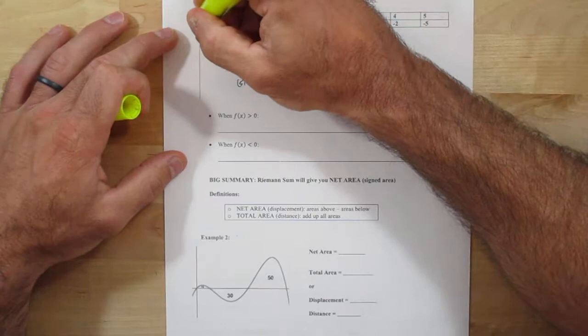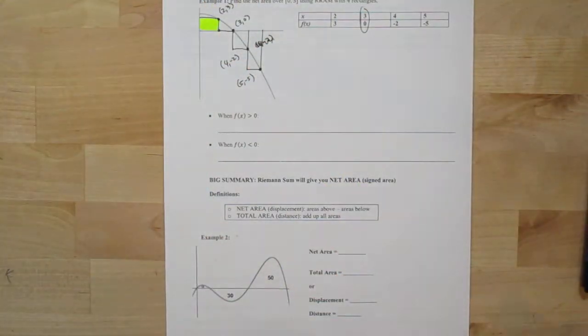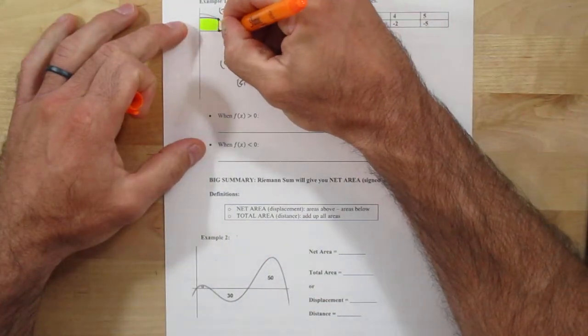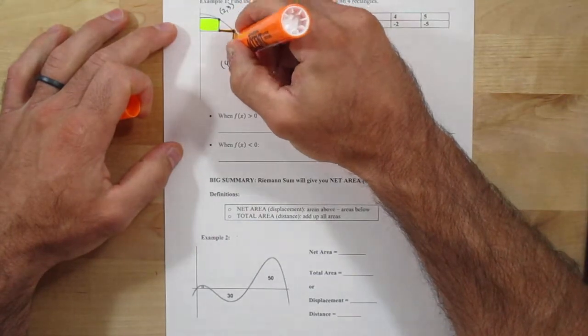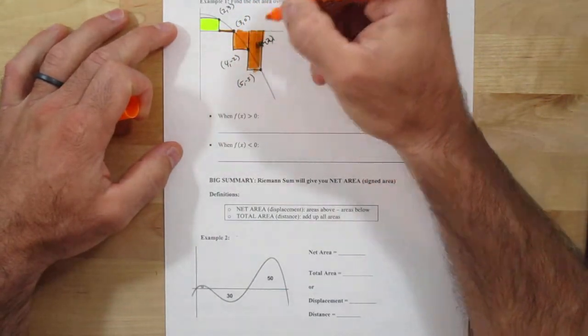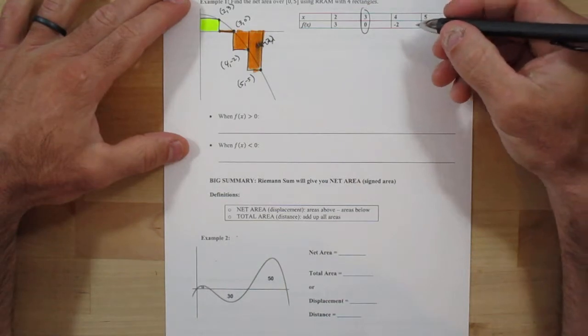Okay, so this first rectangle here will have a positive area. The second interval doesn't have any height, so I'm not going to be adding anything there. And then I'm going to be looking at a couple of other negative areas. Okay, there's my third rectangle and my fourth rectangle. You could pause the video right now if you wanted to add those up and see if you get the same answer that I do.